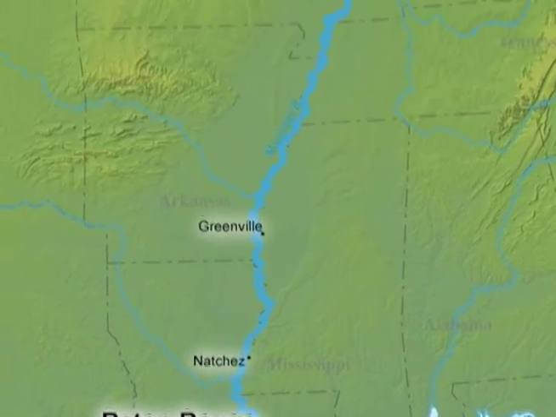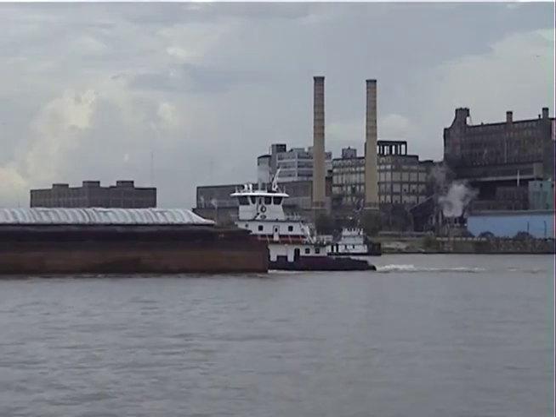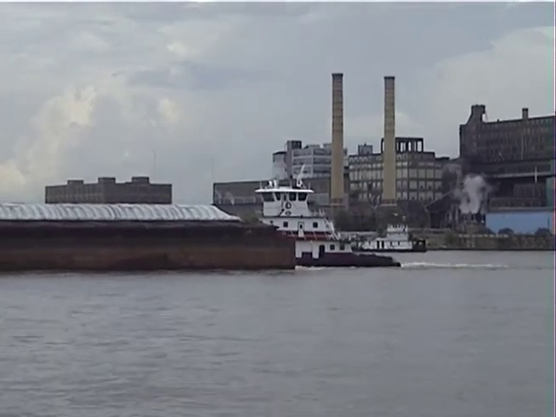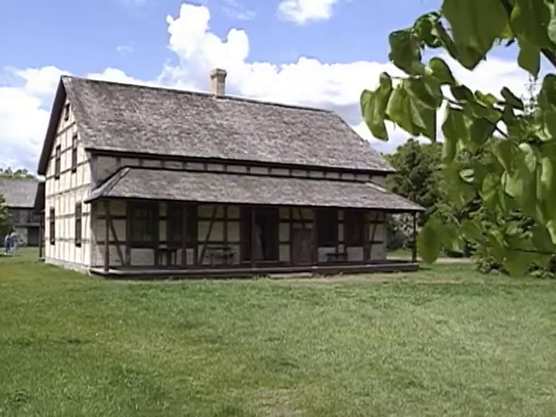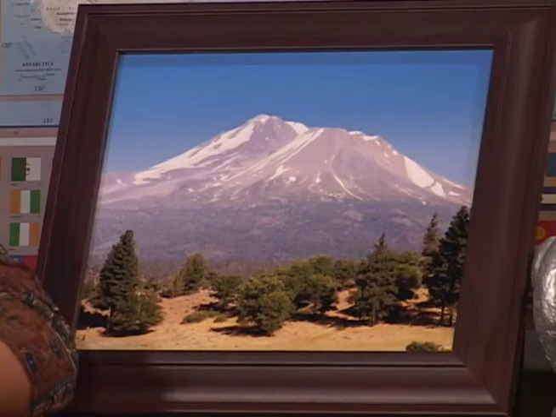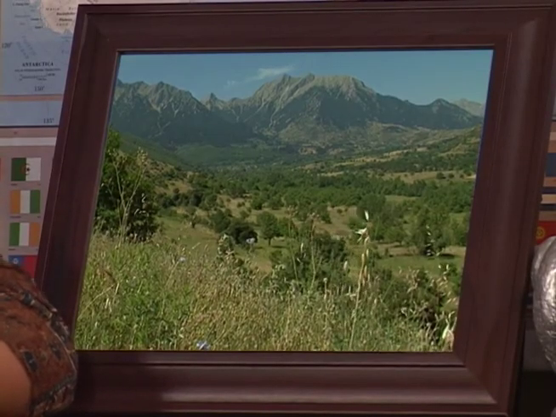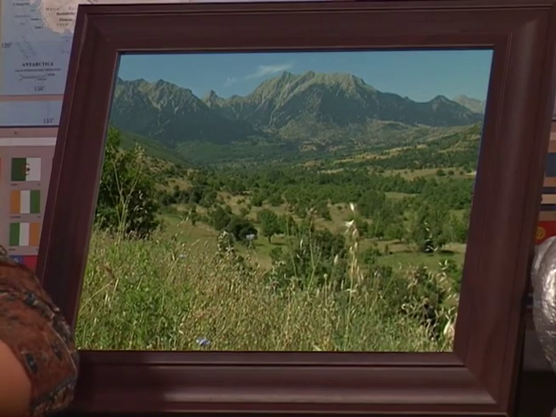Since then, other cities have grown up on both sides of the river. The river itself has become a major trade route for barges carrying goods from the landlocked middle of the United States to the Gulf of Mexico. Water isn't the only geographical feature that affects growth. Mountains, deserts, and valleys also affect how populations grow.